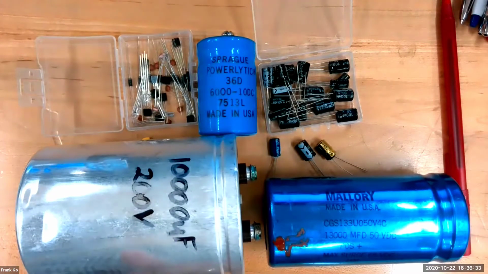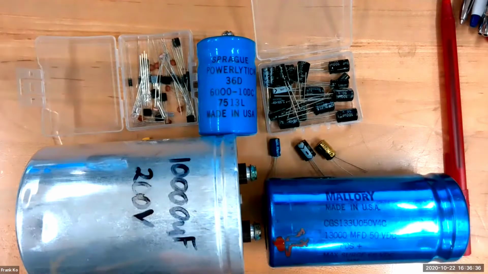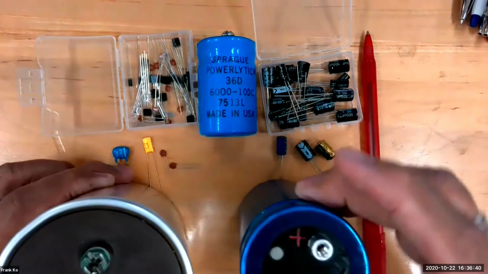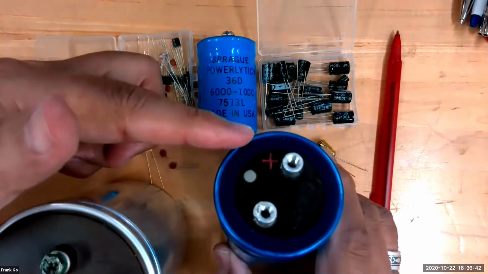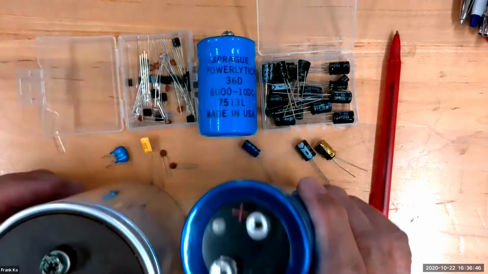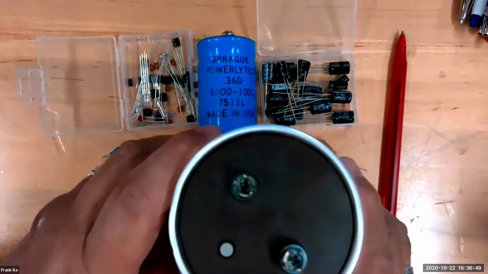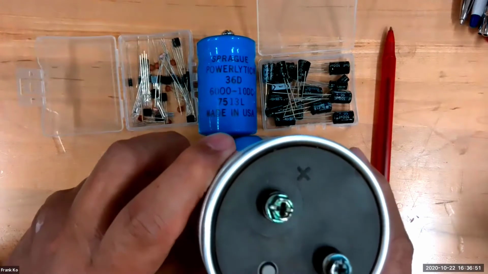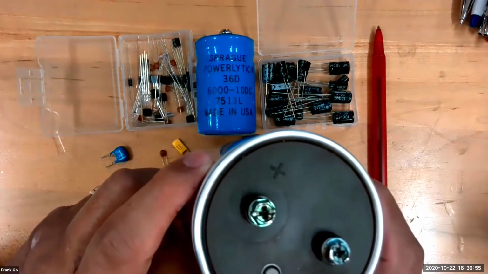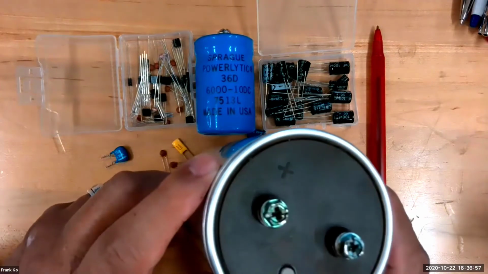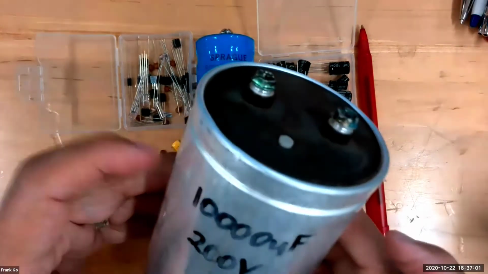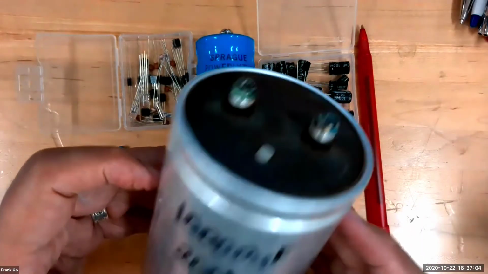And I'm going to show you how dangerous this guy is in just a moment. What we're going to do, if you can see on both of these capacitors, can you see the little plus symbol here? Right there's a little plus symbol. And right here, if I hold this up to the light just right, can you see the terminal that's marked plus? Okay, what I'm going to do is charge this capacitor up. I won't be able to charge it up to 200 volts, but I will be able to charge it up to 600 volts.